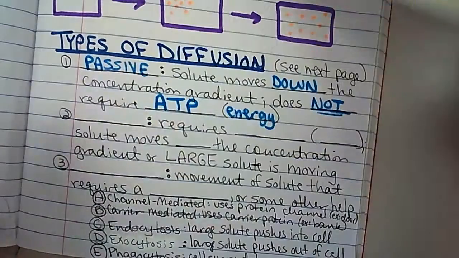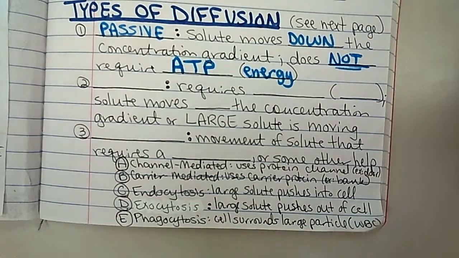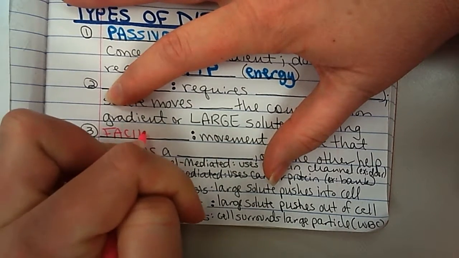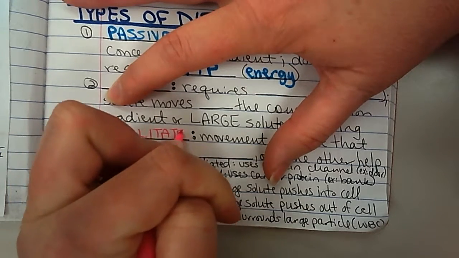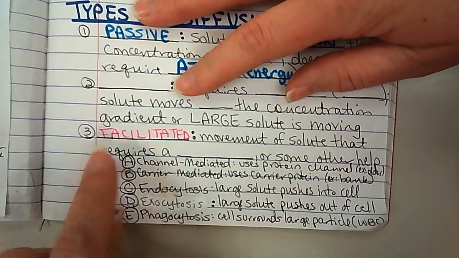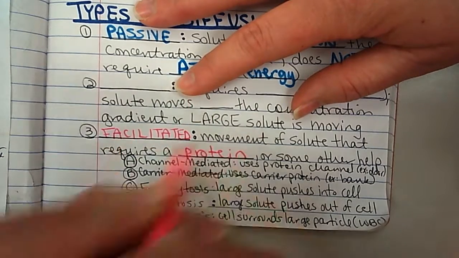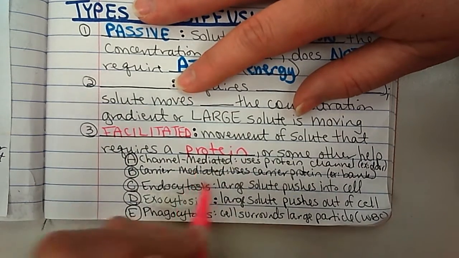Facilitated, and we can go ahead and just look at that on this page right now. Facilitated diffusion just means that something's helping it out. I am a facilitator of biology, which means that I just help somebody out to learn it. So facilitated diffusion is movement of solute that requires a protein or some other help. So something that requires help.